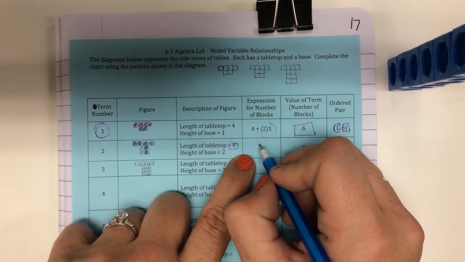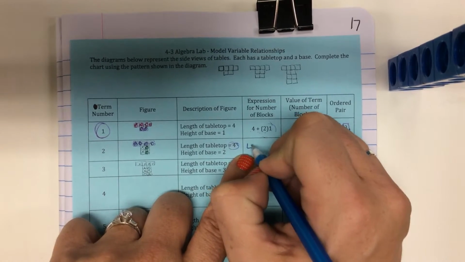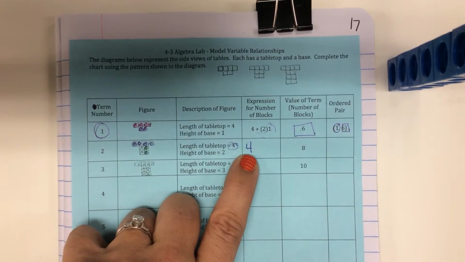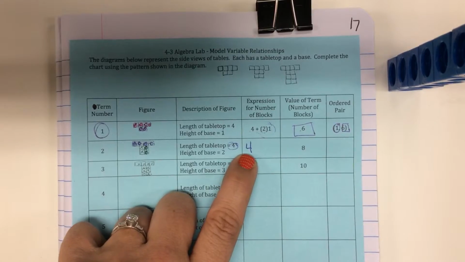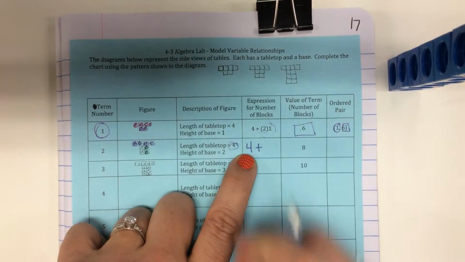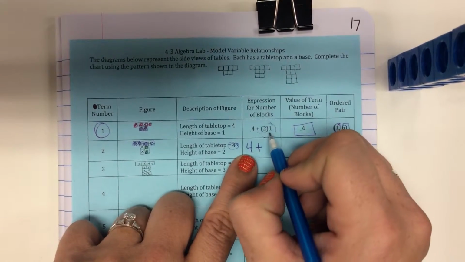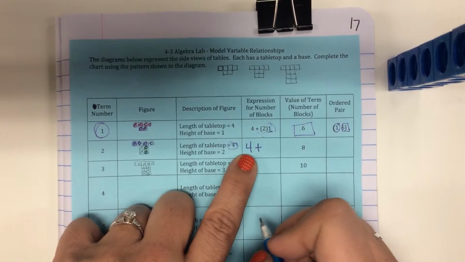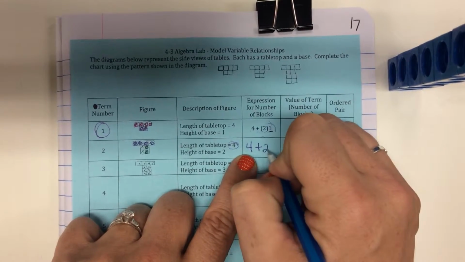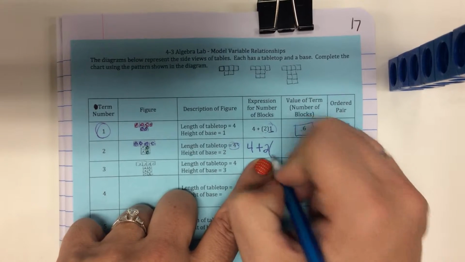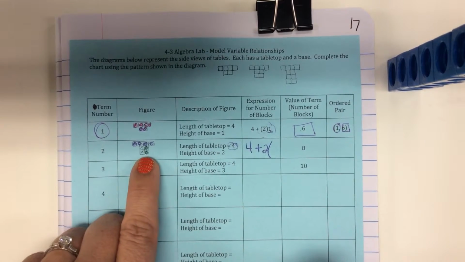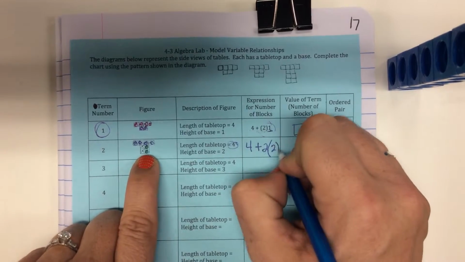So to find the expression, 4 stayed the same, right? The top didn't change. Plus, but instead of it being 1 tall, now I'm going to multiply it by how many? How tall is it? 2 tall.